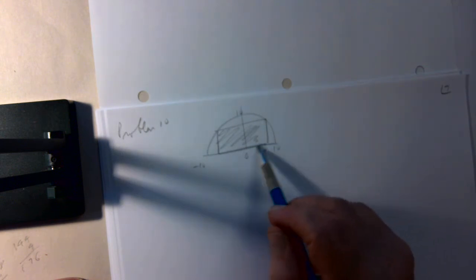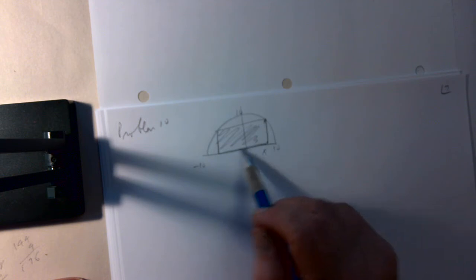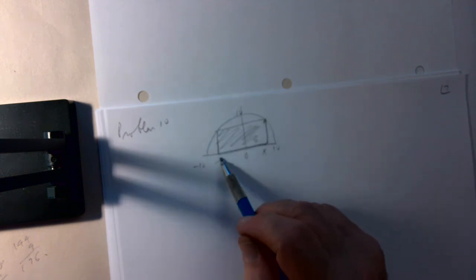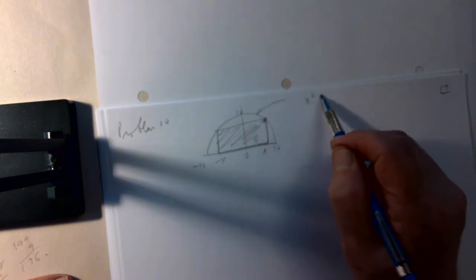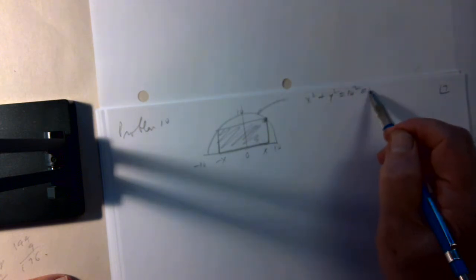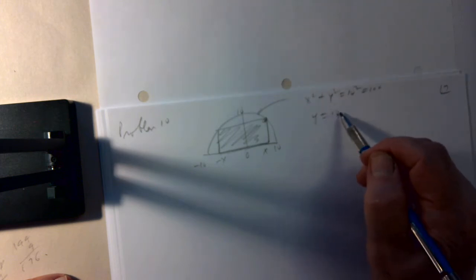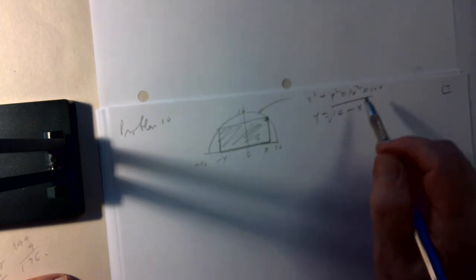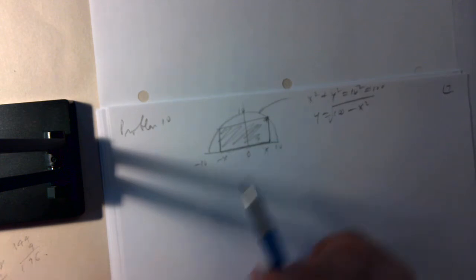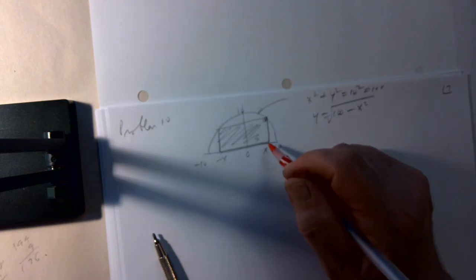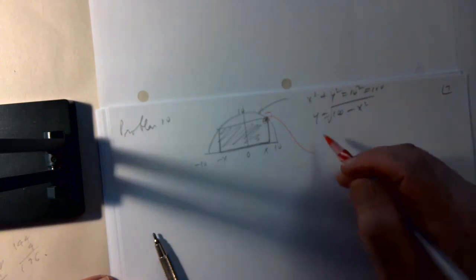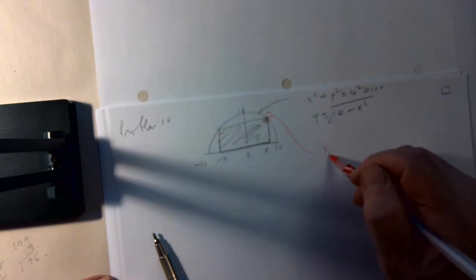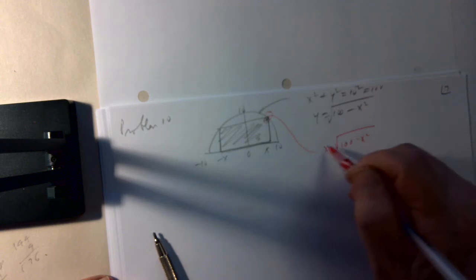So if this is x, you go up as far as you can, you go over to get a rectangle. This will be minus x. What are the coordinates of this point? The equation of the semicircle was x squared plus y squared equals 10 squared, or 100. So y is the square root of 100 minus x squared. So if x is the corner of the rectangle on the x-axis on the positive side, this point will have coordinates x, comma, square root of 100 minus x squared.